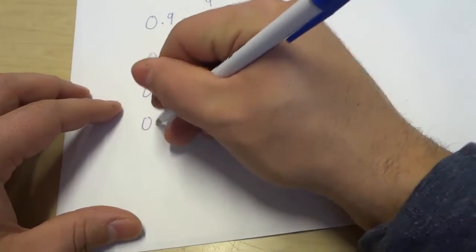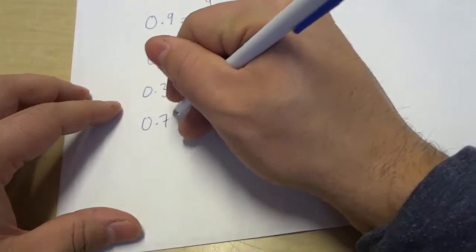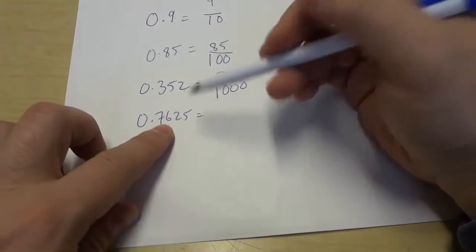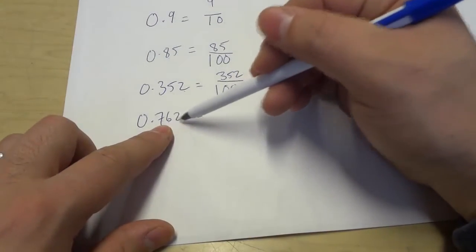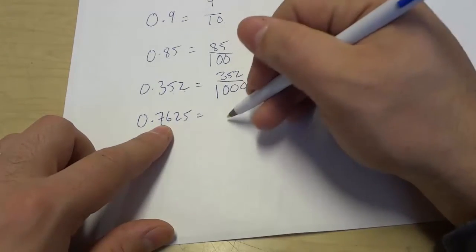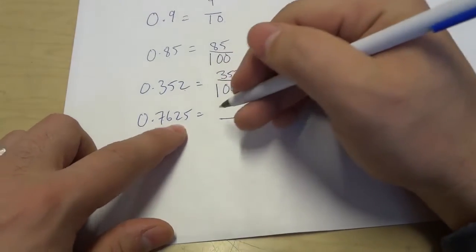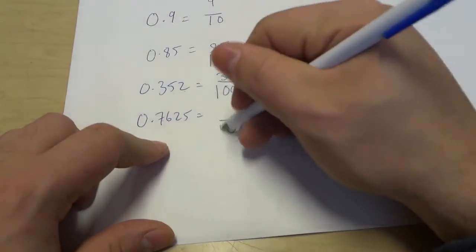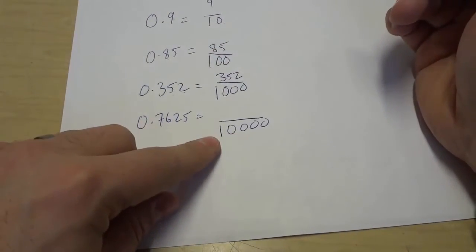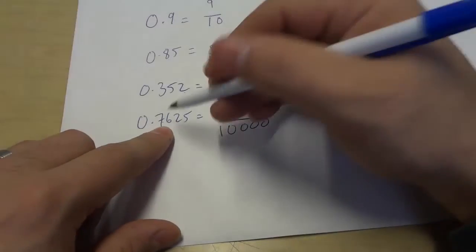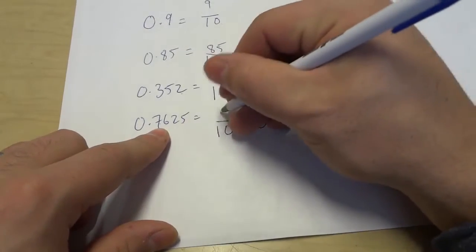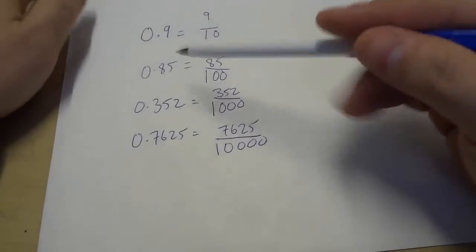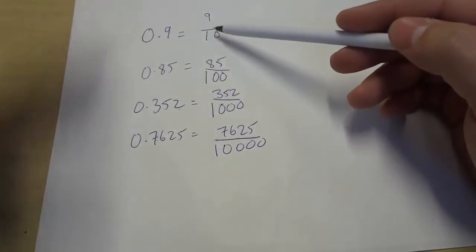Now we're going to move on to a little bit of a more difficult one. Let's say 0.7625. We count how many digits there are after the decimal: 1, 2, 3, 4 digits. Therefore, the bottom number is going to have four zeros. Put a 1 at the beginning of those zeros, and for the top number, you just rewrite these digits, 7625. So that's how to convert any decimal to a fraction in the easiest way.